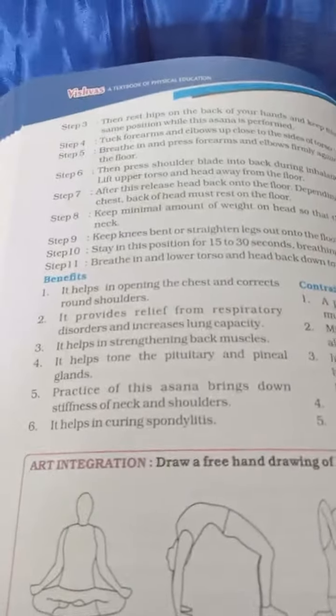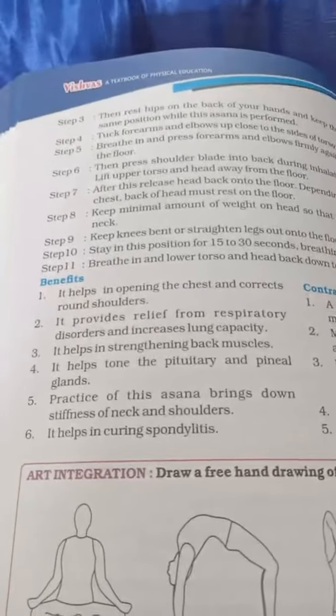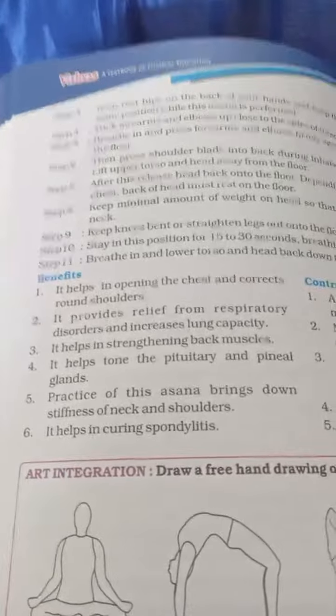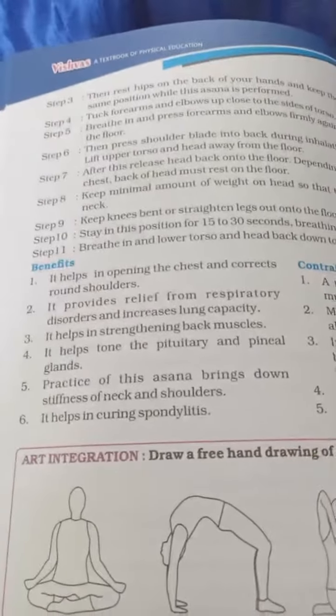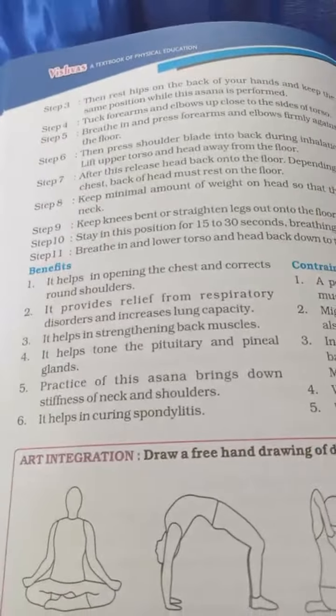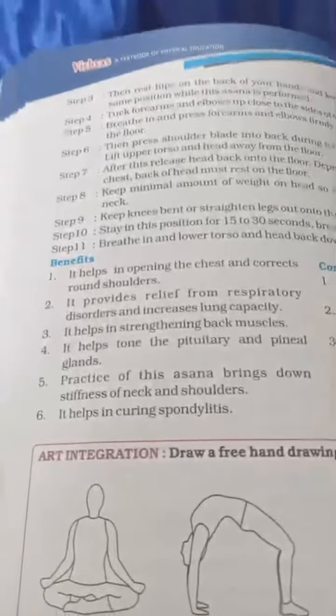Benefits: it helps in opening the chest and rounded shoulders, it provides relief from respiratory disorders and increases lung capacity. It helps in strengthening back muscles. It helps tone the pituitary and pineal glands. Practice of this asana brings down stiffness of neck and shoulder. It helps in curing spondylitis.